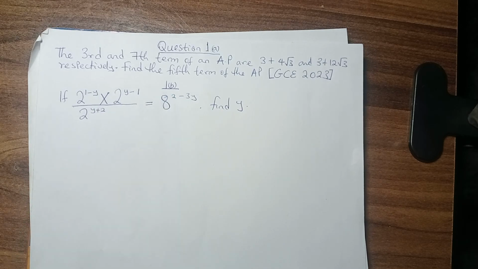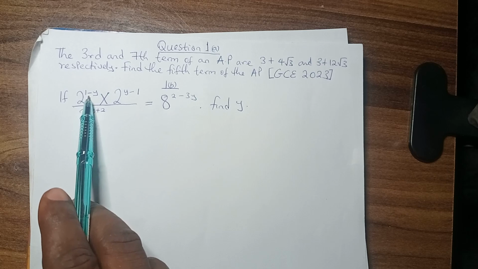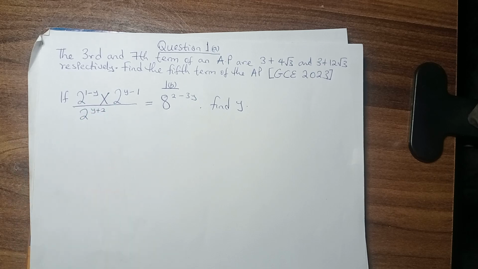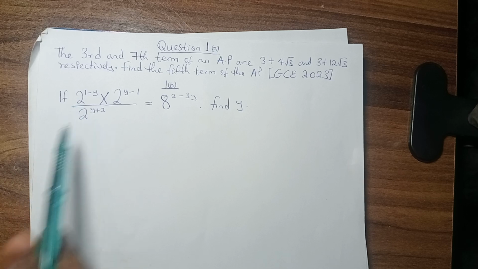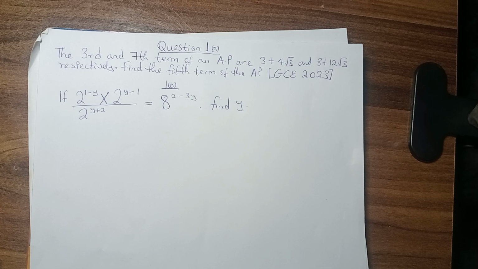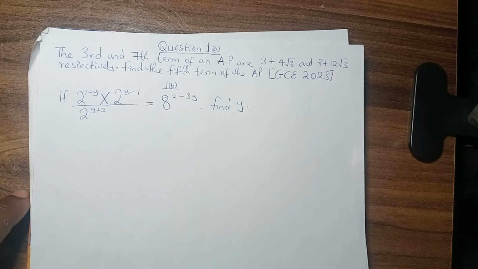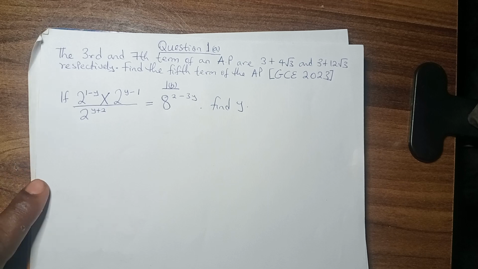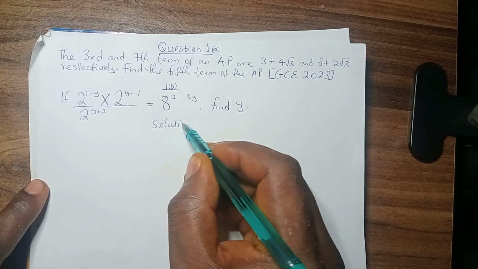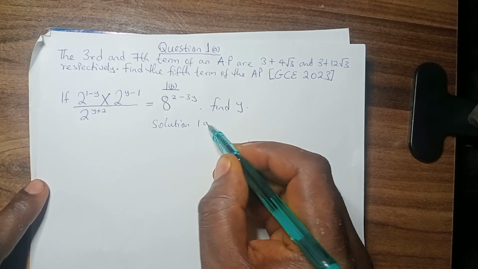And the B part of the question is, if 2 raised to the power 1 minus y times 2 raised to the power y minus 1 all over 2 raised to the power y plus 2 is equal to 8 raised to the power 2 minus 3y, find y. So I'll be taking time to solve these questions. So here is the solution for the first question.